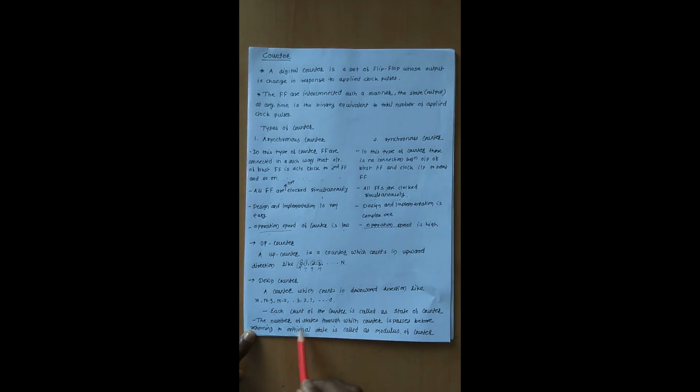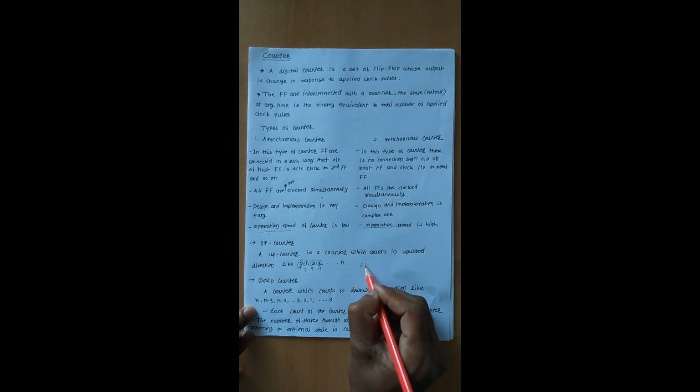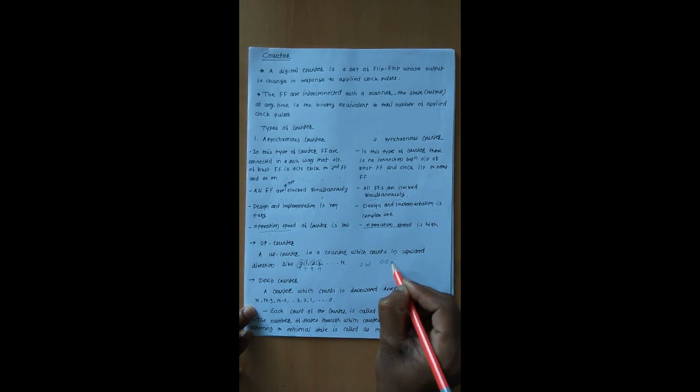Next, the number of states through which a counter passes before returning to the original state is called the modulus of the counter. For example, suppose this is a 2-bit counter and it counts 00, 01, 10, 11, and again comes back to the 00 condition. So this counter passes through 4 different states: the first, second, third and fourth. So it is called a modulus of 4 counter. We will see one example. This example is here.